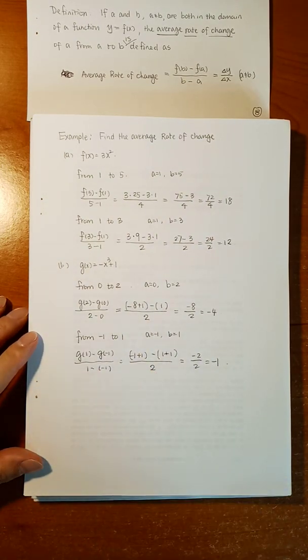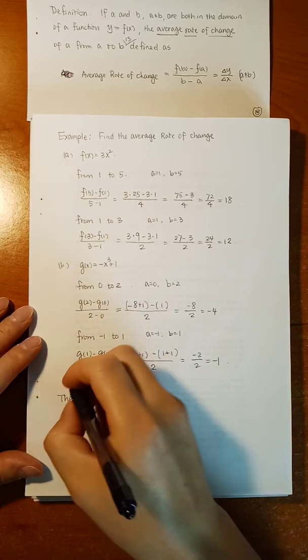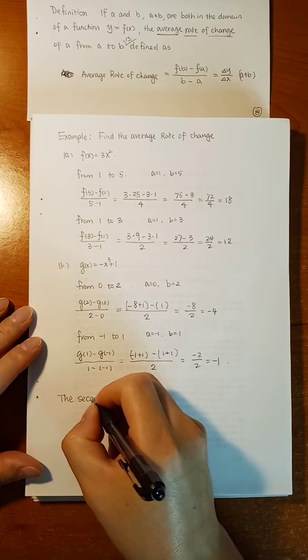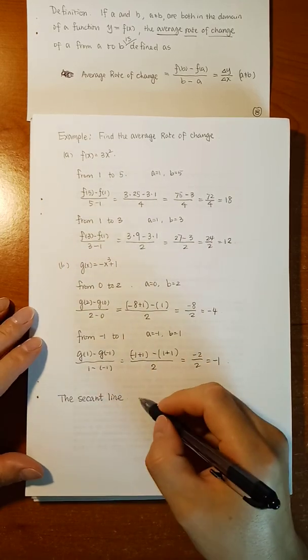There's one geometric concept related to this average rate of change. It's called the secant line. What is the secant line?